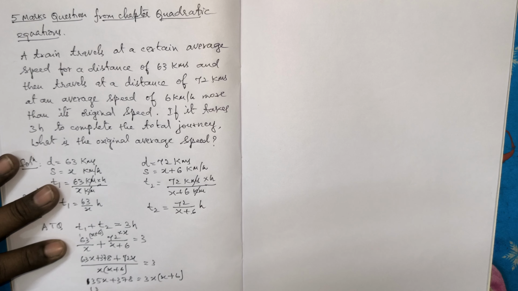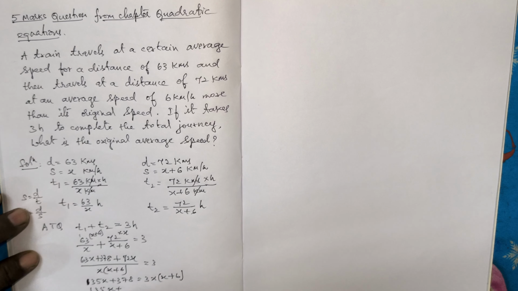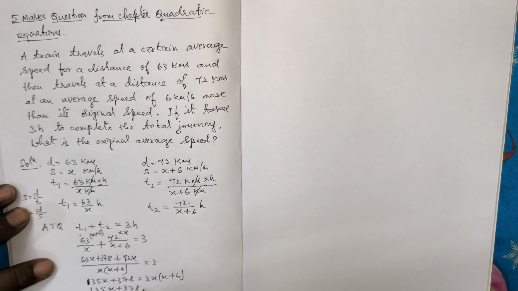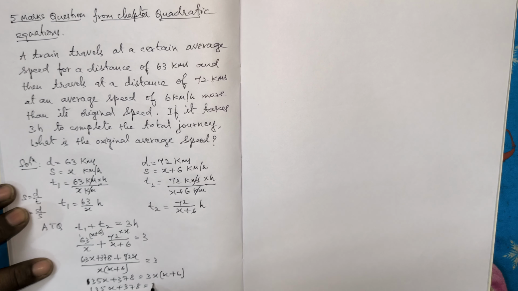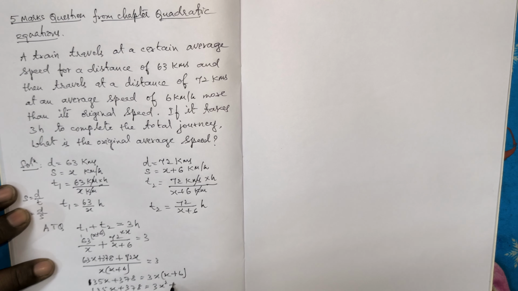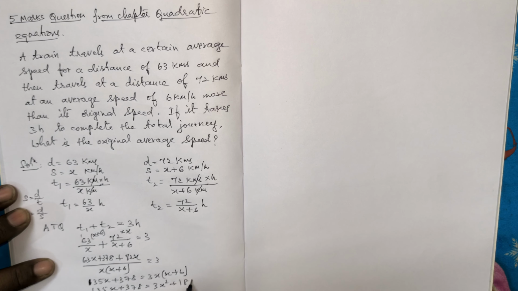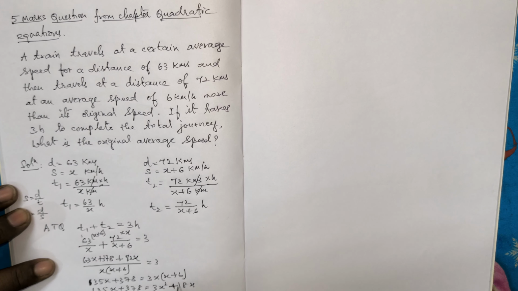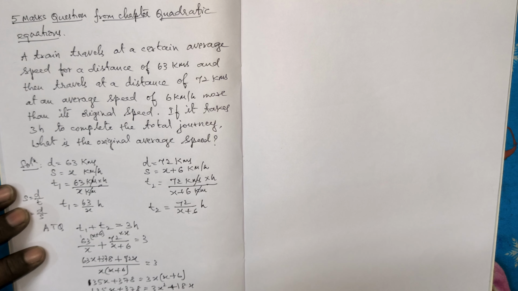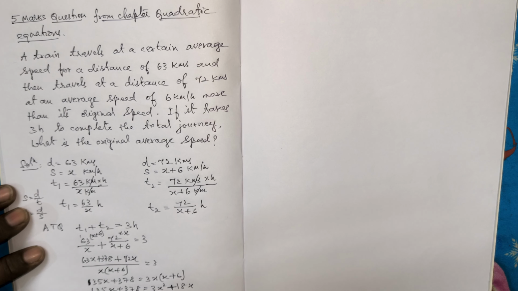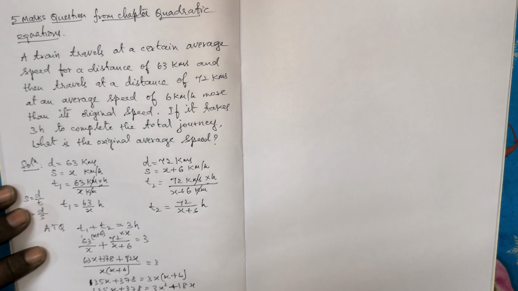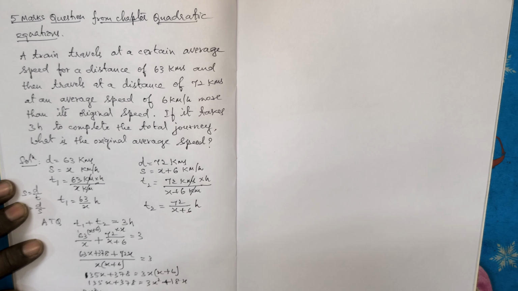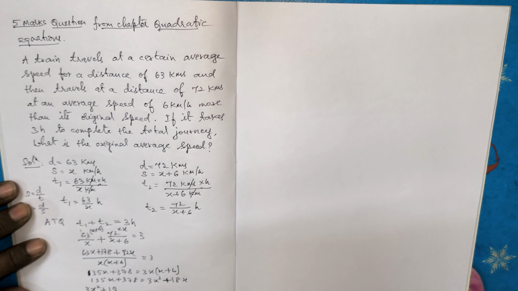So this is 135x plus 378 is equal to, multiply here, 3x into x is 3x square plus 3 6s are 18x. The x square term should be first in the quadratic equation. That's why I will write RHS as LHS, LHS as RHS. When we change the entire things from RHS to LHS, LHS to RHS, there will be no change in the sign.